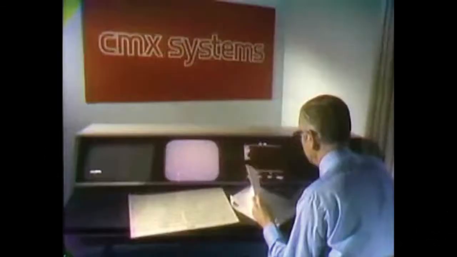Skipping ahead to 1971, we had the CMX 600, the first nonlinear editor. The biggest advantage that the nonlinear editing brought was the fact it was non-destructive. You could go back and make changes without having to redo all of your work.